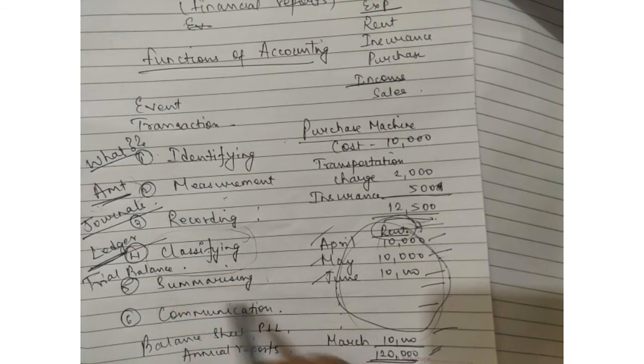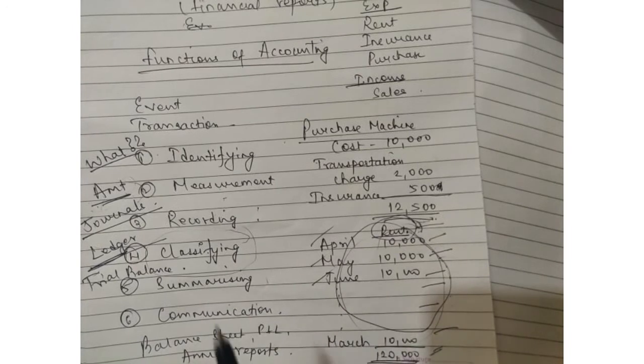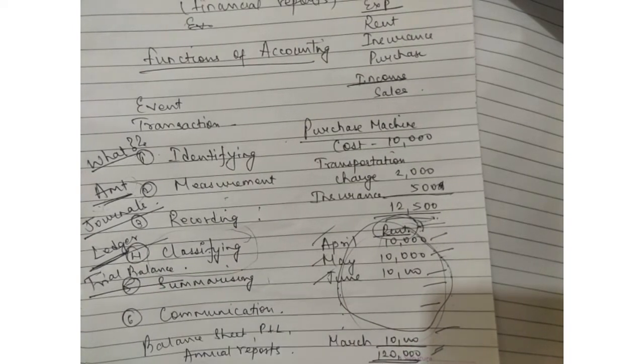Then we summarize all the transactions to see at one shot how much expense has been incurred, of what nature, what all assets you have, and how much is the value, and so on, which is done in the form of trial balance. And last is communication of that information to various persons such as creditor, supplier, etc., in the form of balance sheet, PL, annual reports, and so on.